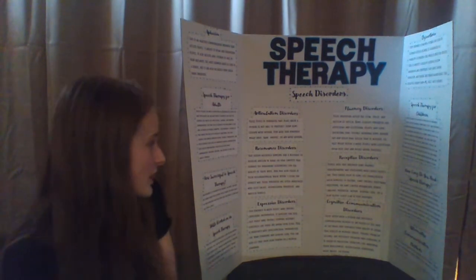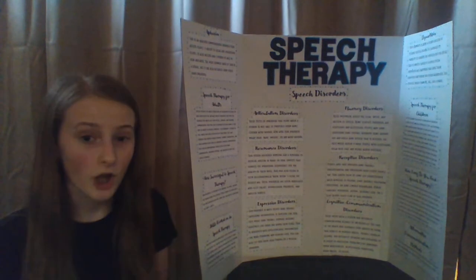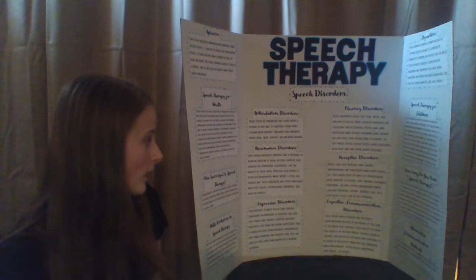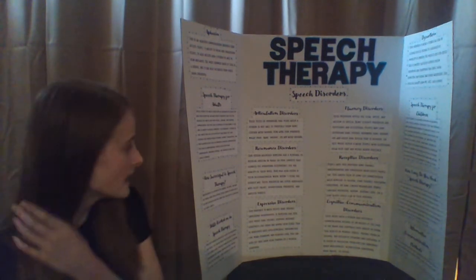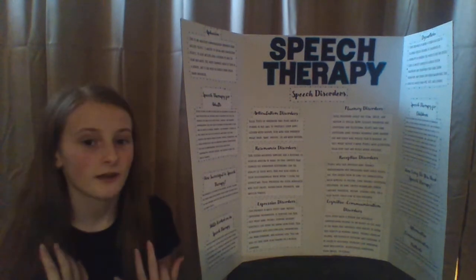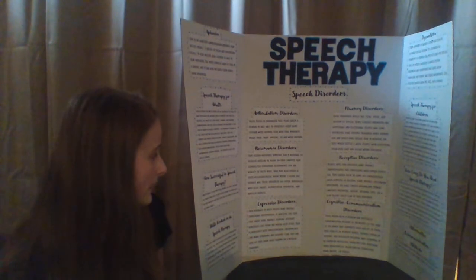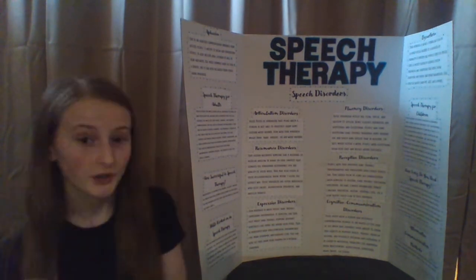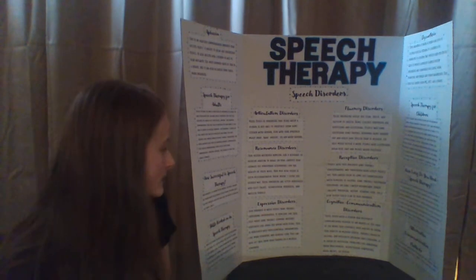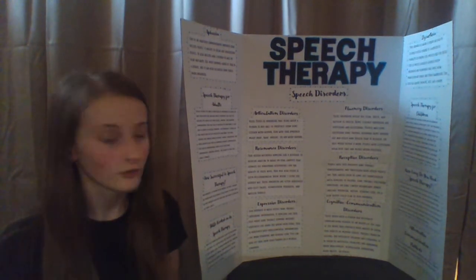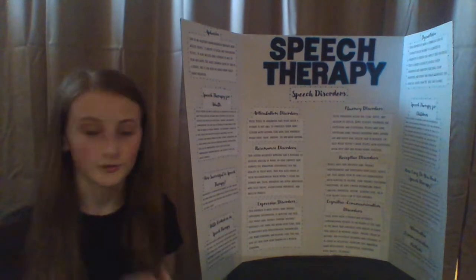Resonance disorders. So this occurs whenever someone has a blockage of the regular airflow in nasal or oral cavities that changes the vibrations for the quality of their voice. And it could also occur if their velopharyngeal valve doesn't close the correct way, and it is often associated with cleft palate, neurological disorders, and swollen tonsils.